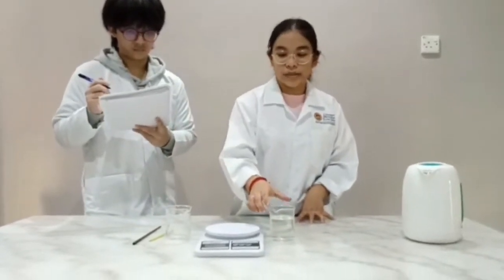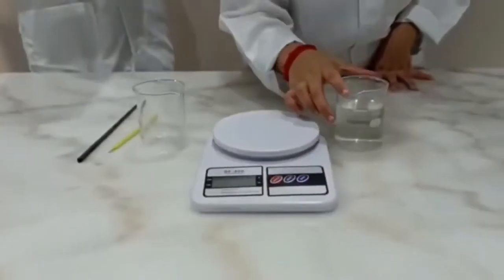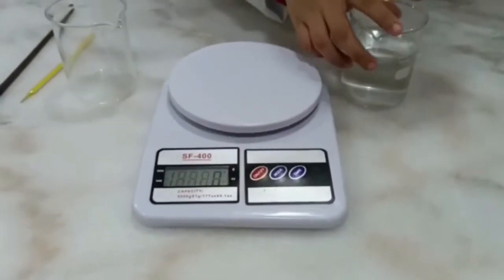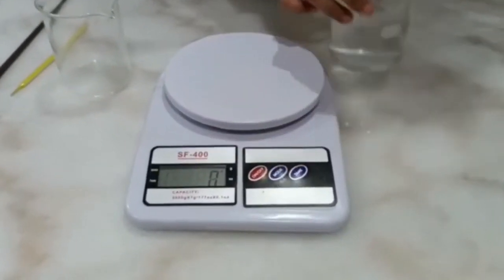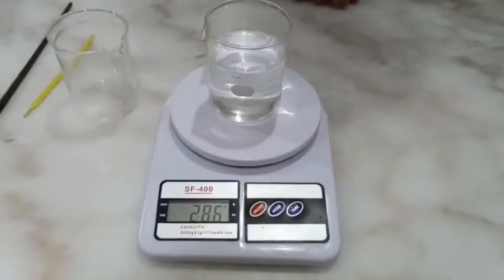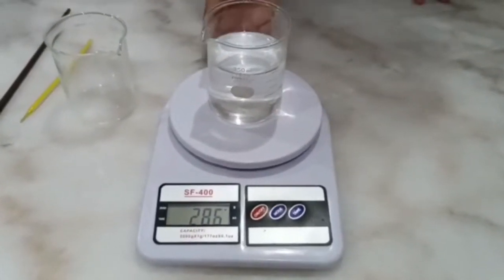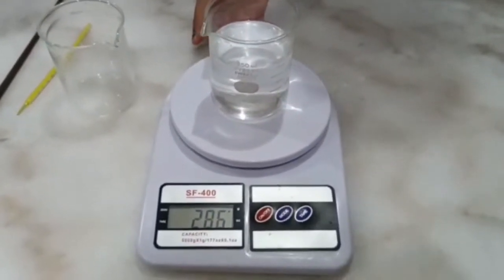Then measure the mass of the mixture water. The reading should be recorded as M3.